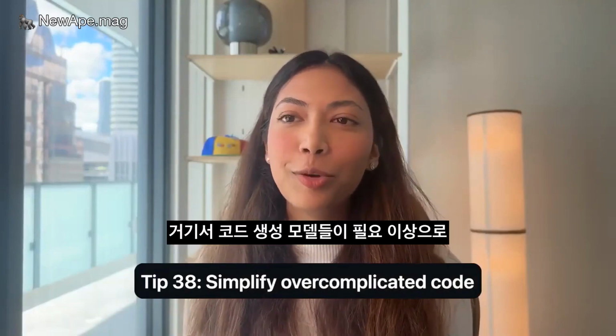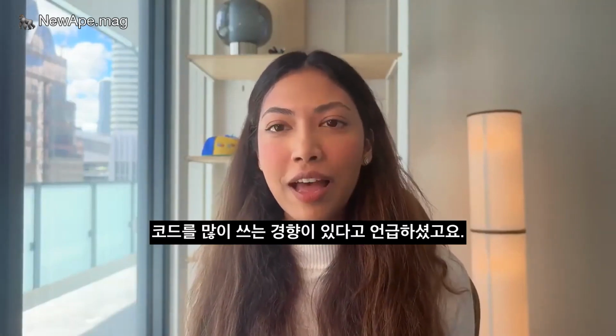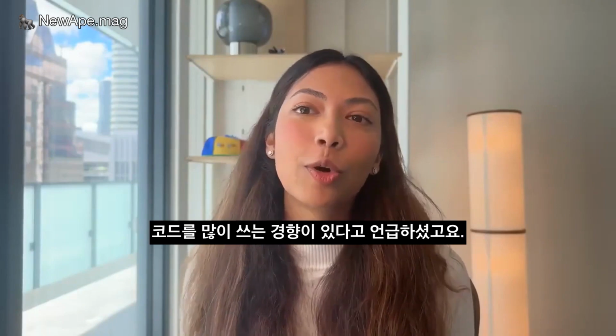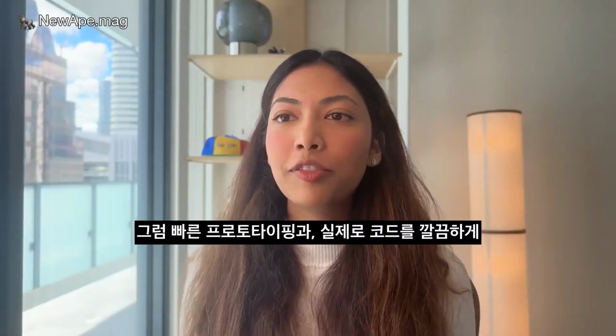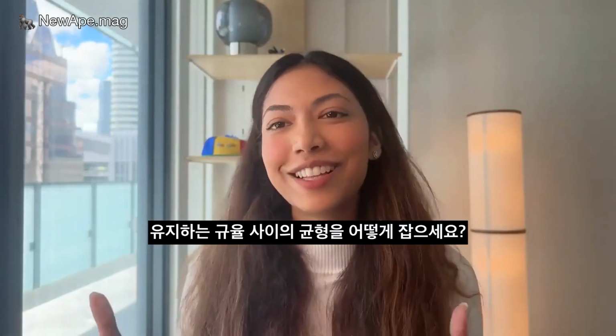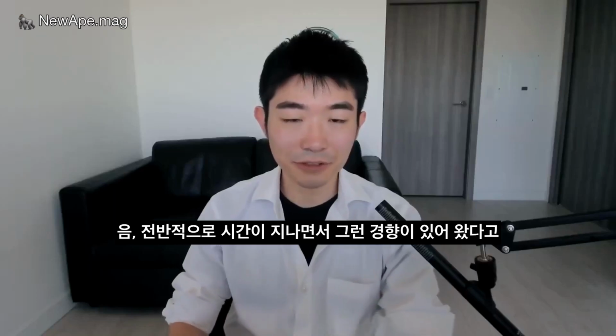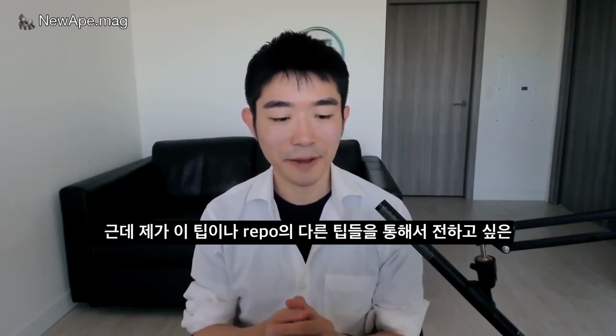code, where you note that code generation models have a bias towards writing more code than needed. So how do you balance the rapid prototyping with the discipline of actually keeping things clean? So I think in general, they have had that tendency over time, but it really depends on the particular model that you're using. And depending on that, it might be able to generate concise code.